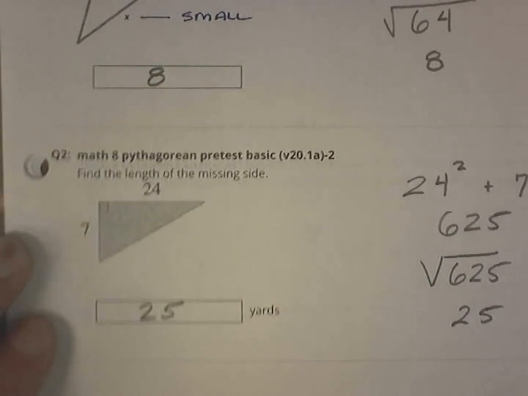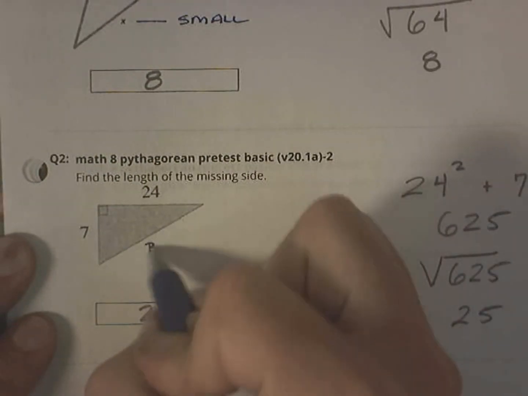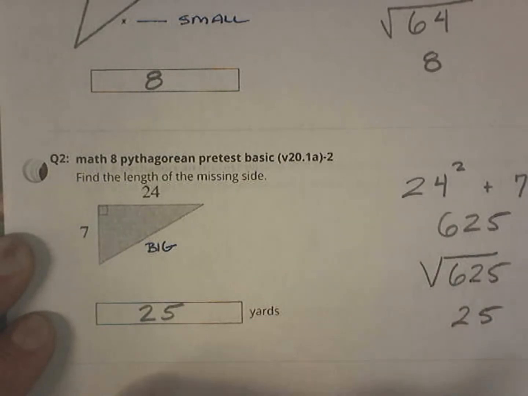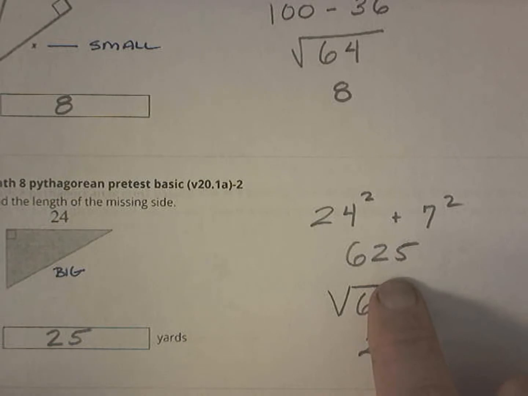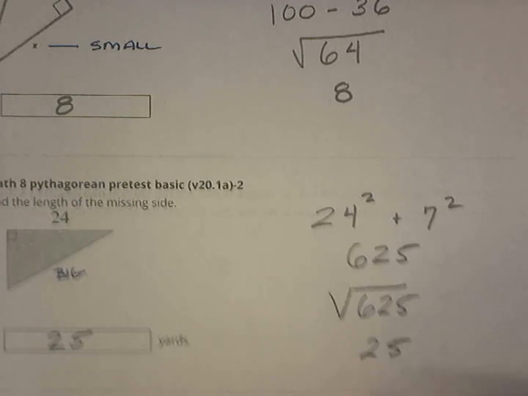There we go. This time we're trying to find the big side, the hypotenuse. So it's going to be square, square, add. Square, square, add the numbers to 625, which isn't the length. It's obviously too big. Take the square root of that, takes me down to a 25.